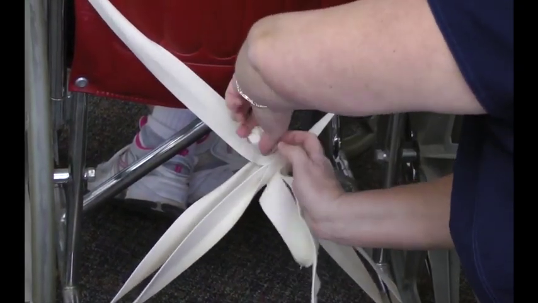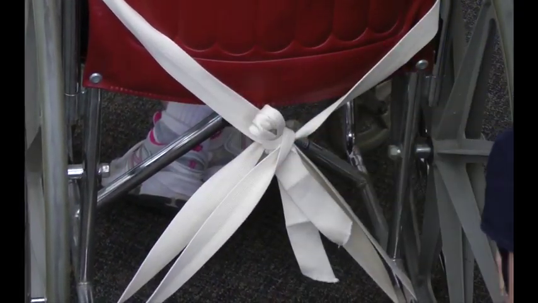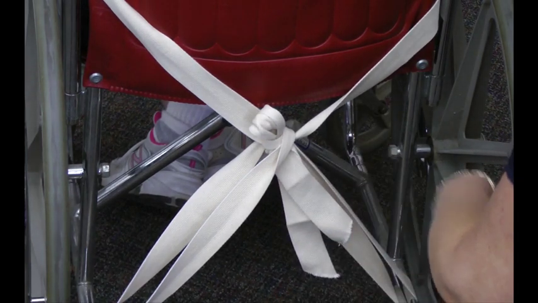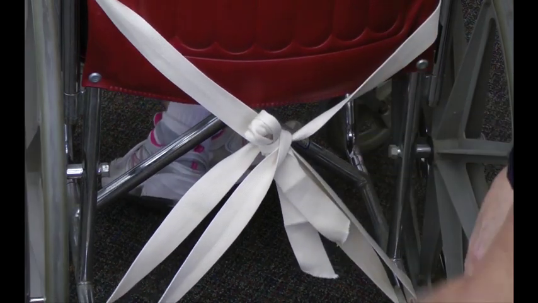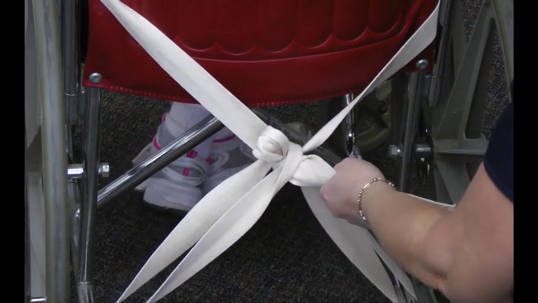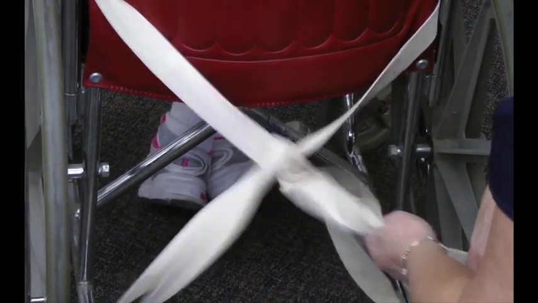Pulling it up. There we go. Okay, that's a slip knot. Go ahead and lean forward, Melissa. Would that keep you in your chair? Sure. Okay, again, you pull both of these. One pull, it has to release so we could get her up if there was a crisis or a problem.